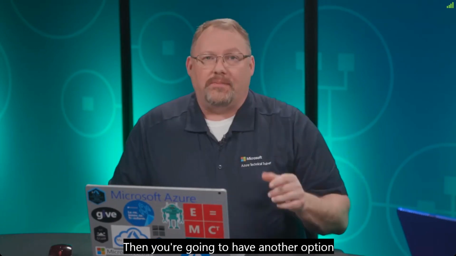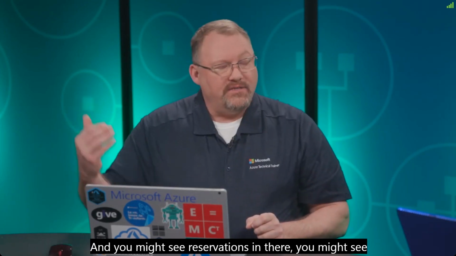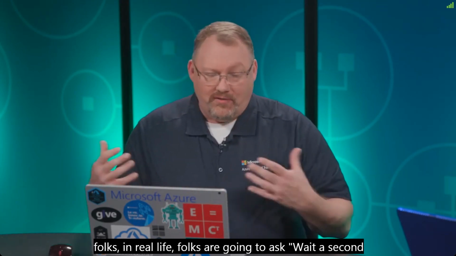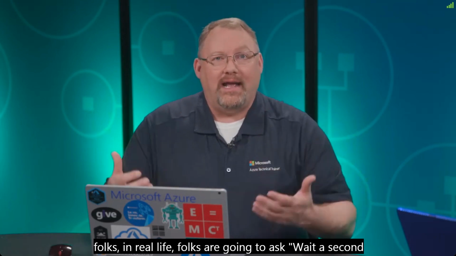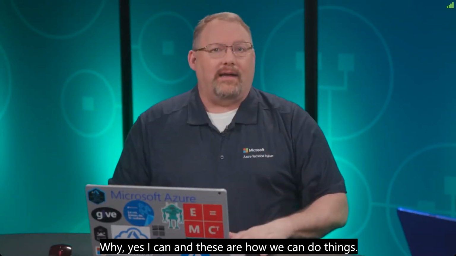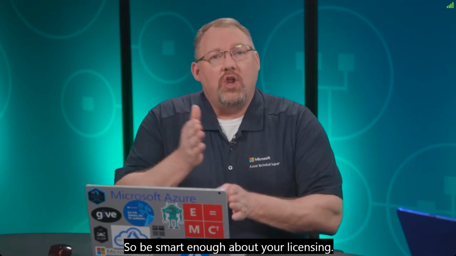Then you're going to have another option that says, of all these solutions, which one is the most cost effective? And you might see reservations in there. You might see hybrid benefit, which I'm getting ready to show you. Understand how you can save money. But more importantly, folks, in real life, folks are going to ask you, wait a second, man, you're running this, it's 150. Can you save money? Is there any way you can lower the cost? Well, yes, I can. And these are how we can do things. So be smart enough about your licensing. Know how to talk to your purchasing department to understand what your company's always purchased.